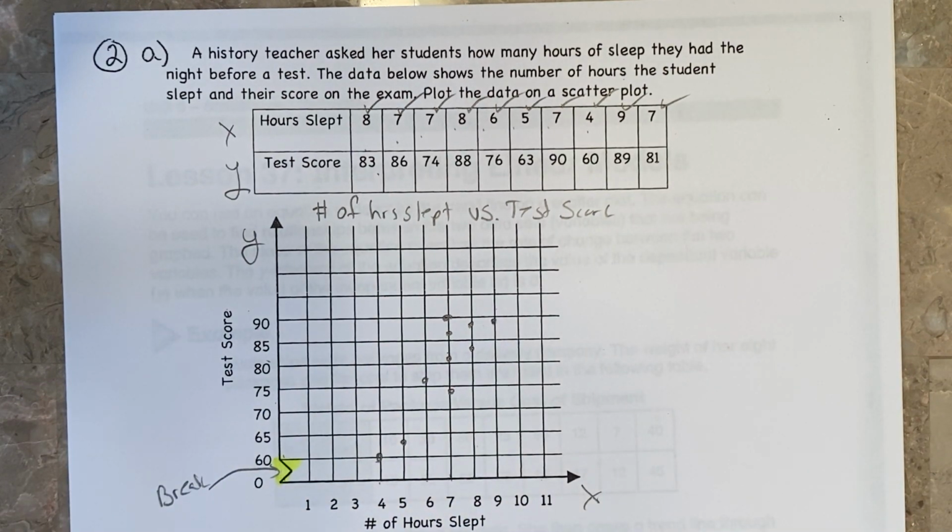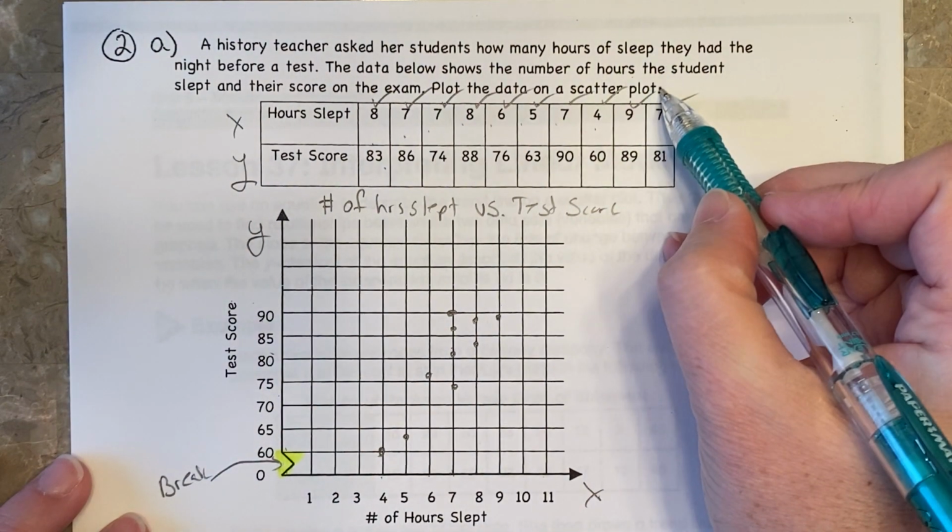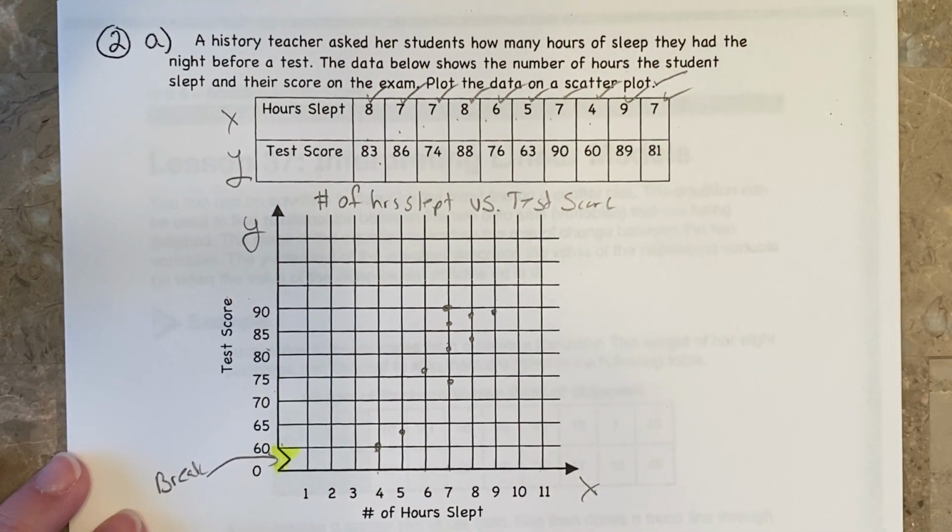Okay, so those are our 10 dots. All right, so we plotted our scatter plot.